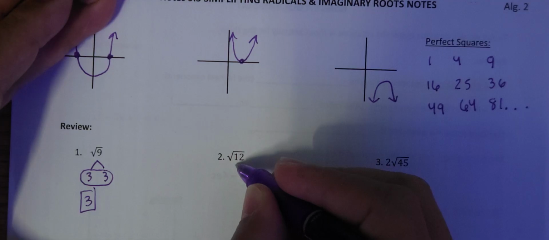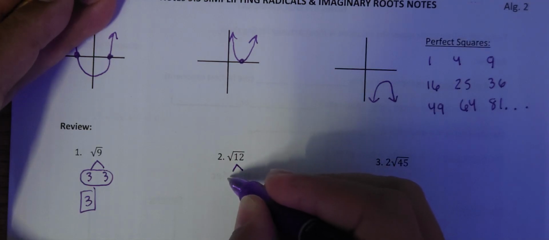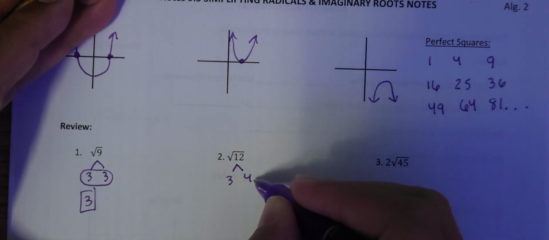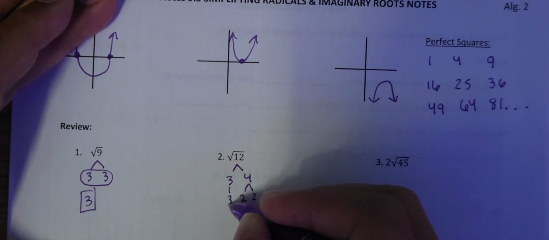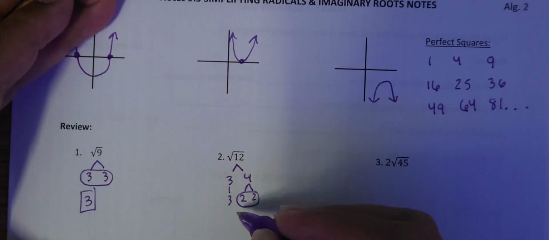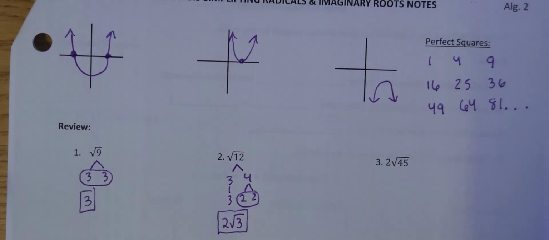For example, numbers that you multiply together that give you 12 are 3 times 4, but 4 is not prime because 4 is 2 times 2. So notice we have two 2s, which means we can take a 2 out. The 3 cannot come out because there's only one of them. So let's leave that 3 inside of the radical. That's the simplest radical form.